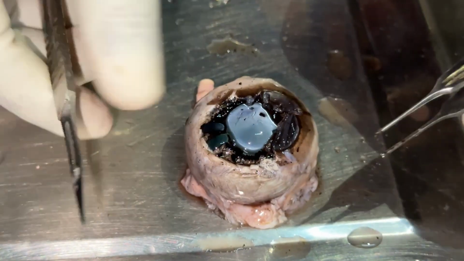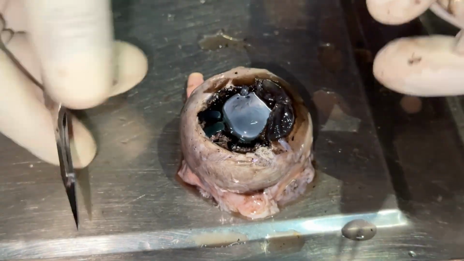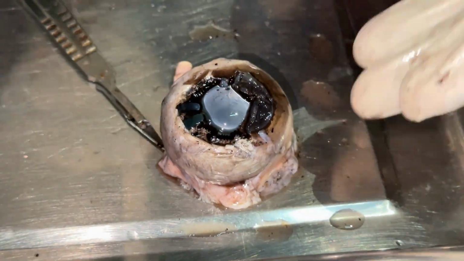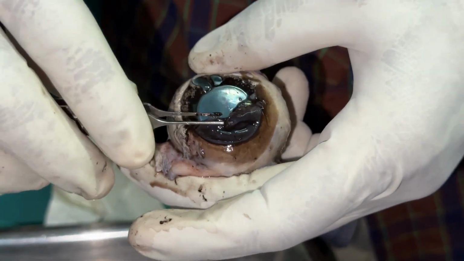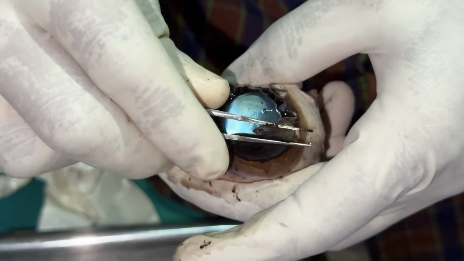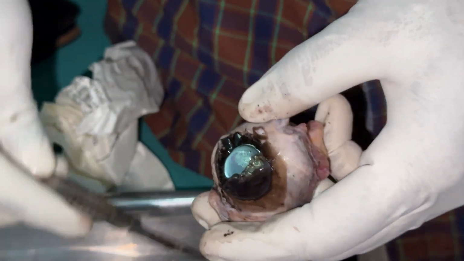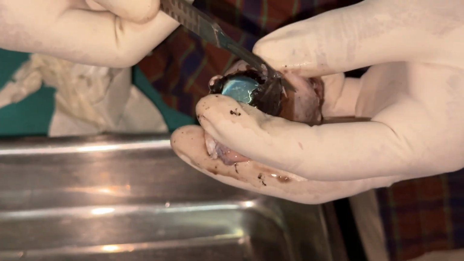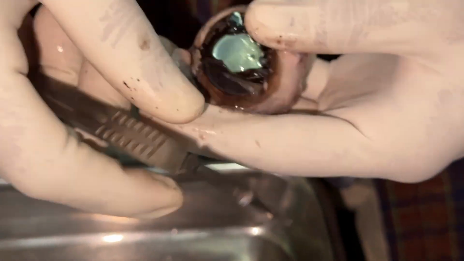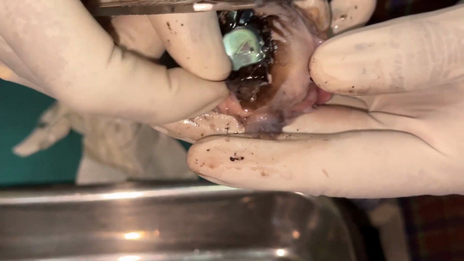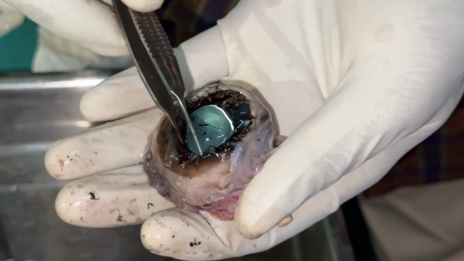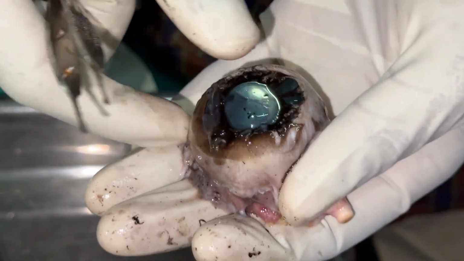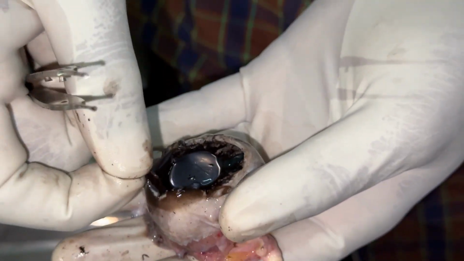I remove the iris. Now what we are seeing is the lens. This is the crystalline lens. There is a capsule. I will remove the capsule. This I will remove first, the iris and the remnant of the cornea. The various corneas remain here. Now the lens. We will remove the lens now.